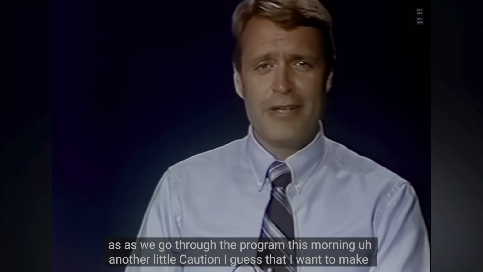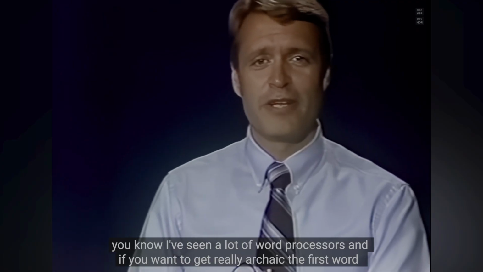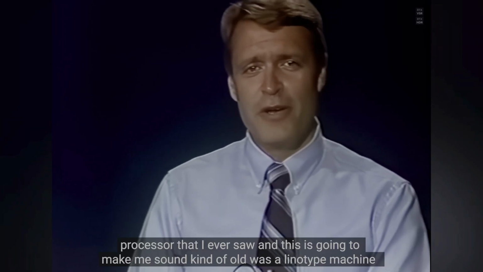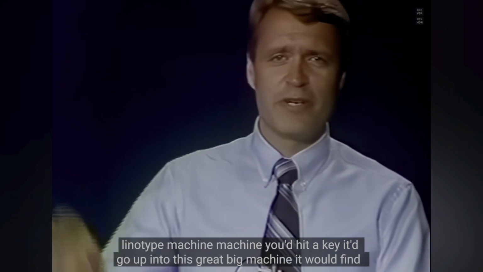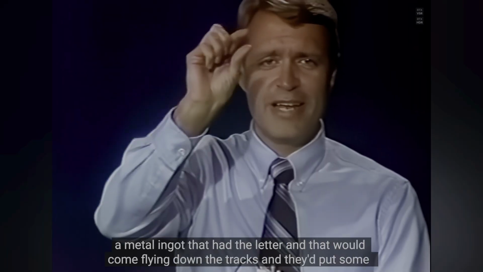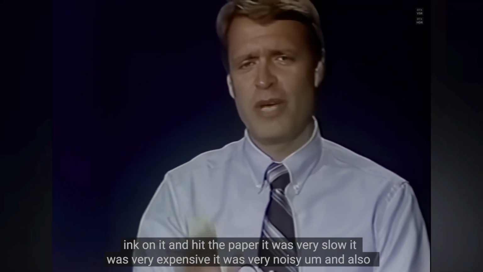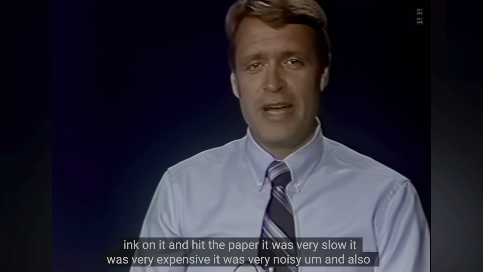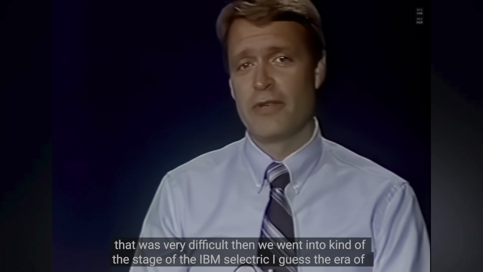Another little caution, I guess, that I want to make. I've seen a lot of word processors, and if you want to get really archaic, the first word processor that I ever saw, and this is going to make me sound kind of old, was a linotype machine. With the linotype machine, you'd hit a key, it'd go up into this great big machine, it would find a metal ingot that had the letter, and that would come flying down the tracks, and they'd put some ink on it and hit the paper. It was very slow, it was very expensive, it was very noisy. And also you had to make all your mistakes on the paper before you could go back and correct them, and that was very difficult.